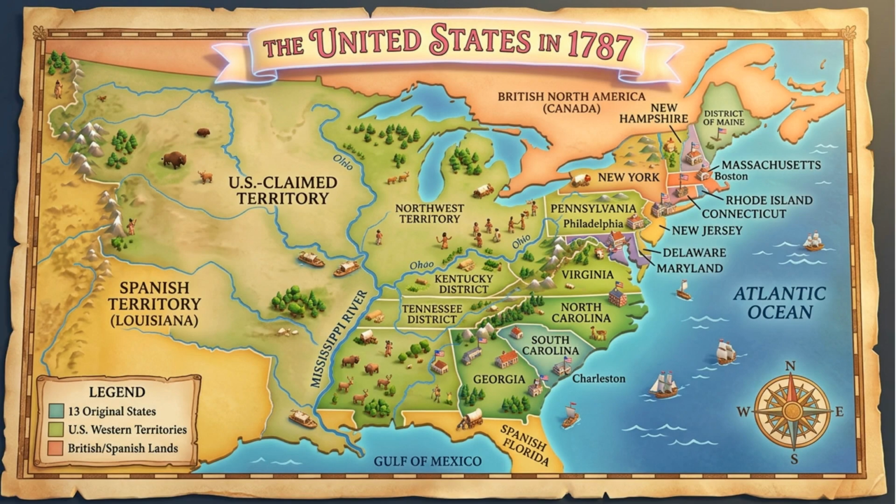When the Constitution was written, the United States had only 13 states along the East Coast. The nation also claimed the land between the original states and the Mississippi River. However, more than 600,000 Native Americans already lived there. Native American tribes had called this land home for thousands of years and did not agree with the U.S. claim. These disagreements led to many conflicts and wars during the 1800s.